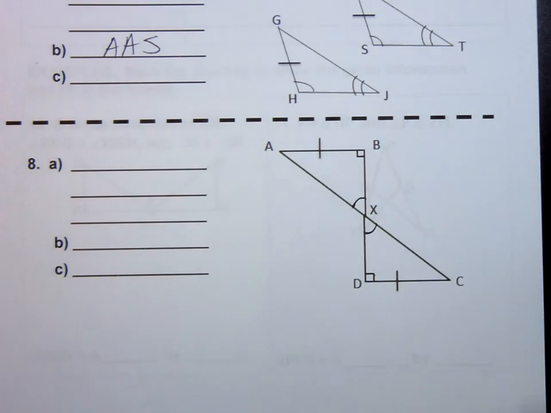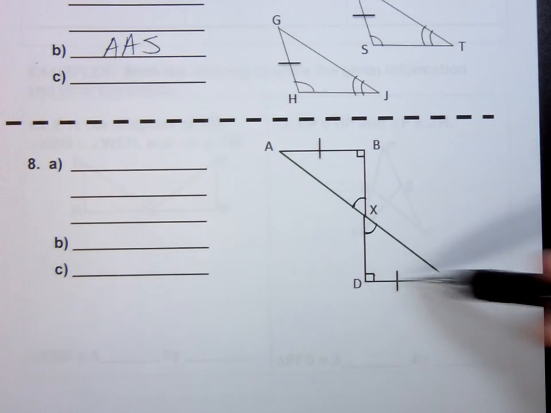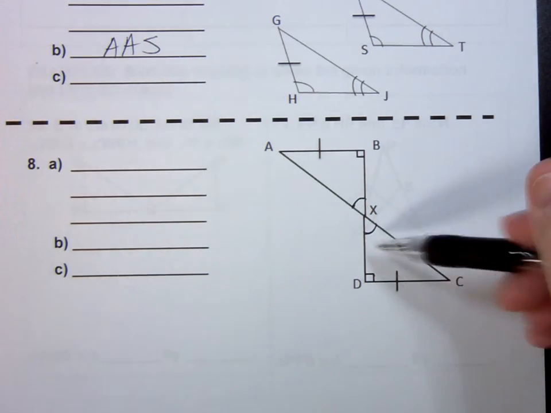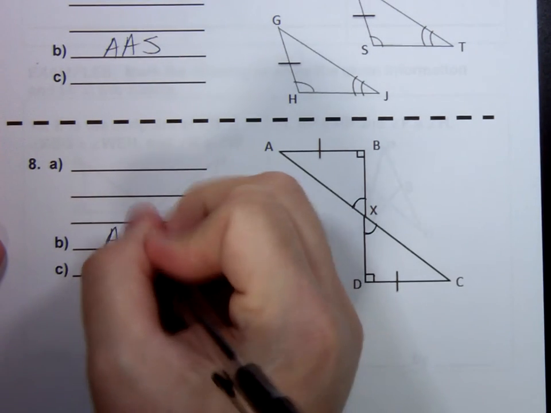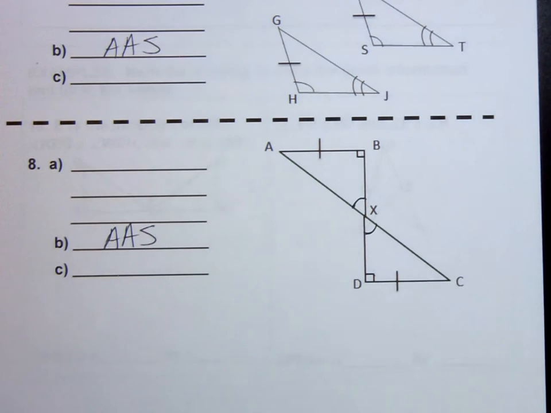Does the side go between the angles? Is it the included side? No, it is not. So once again, the side, the S, does not go between the A's. So this is angle, angle, side. Angle, angle, side is the way I am able to prove that these two triangles are congruent to each other.